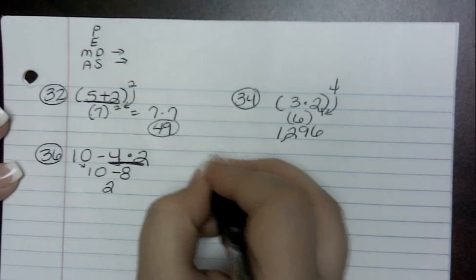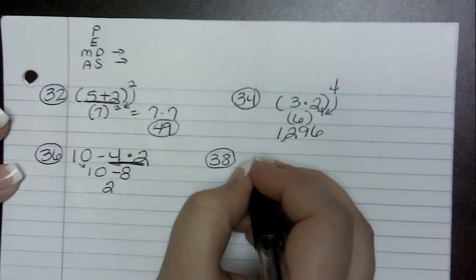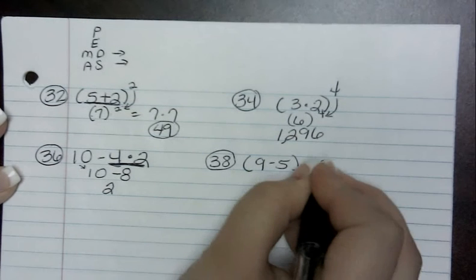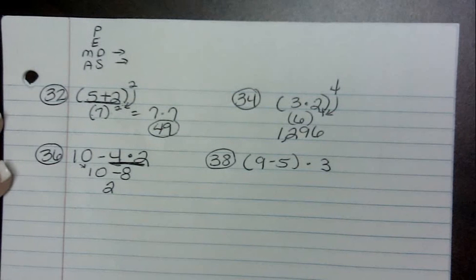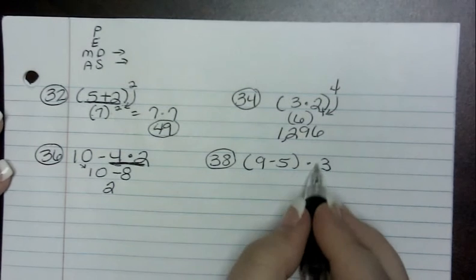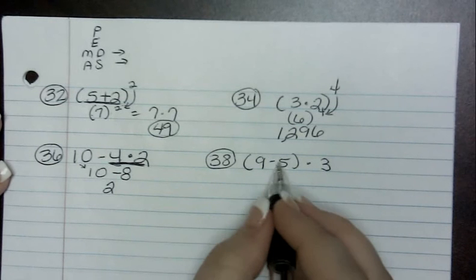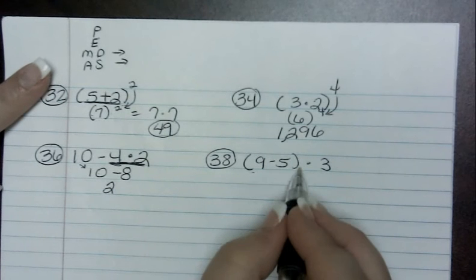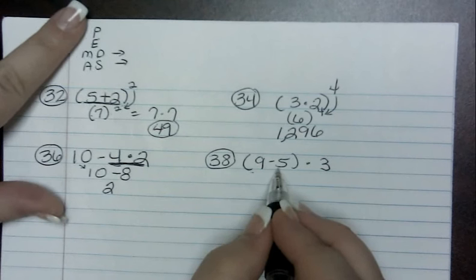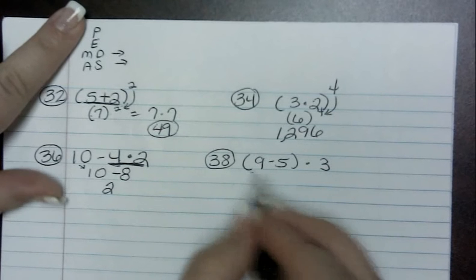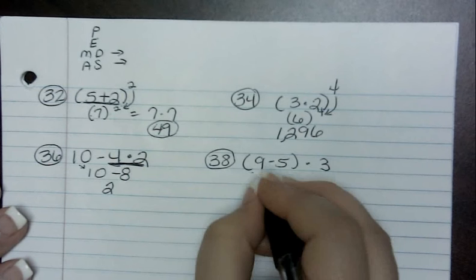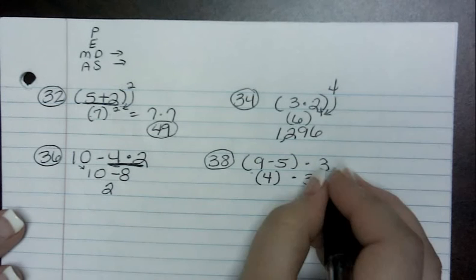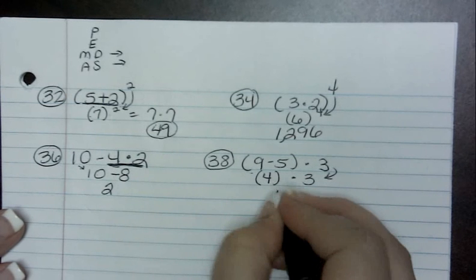Let's look at number 38. 9 minus 5, and that's in parentheses, multiplied by 3. So even though multiplication comes before subtraction in our order of operations, we have to take care of what's in the parentheses first. So that's why we jumped up here where parentheses are, and that subtraction gets to go first. So 9 minus 5 is 4, and then bring down that 3. 4 times 3 is 12.